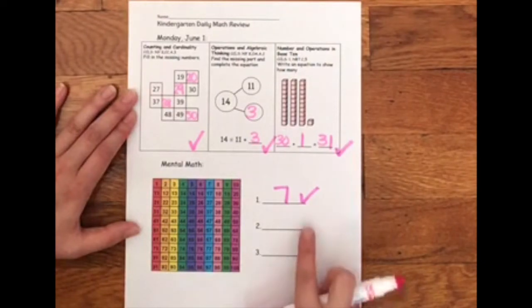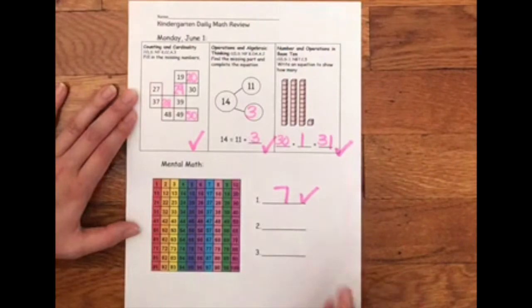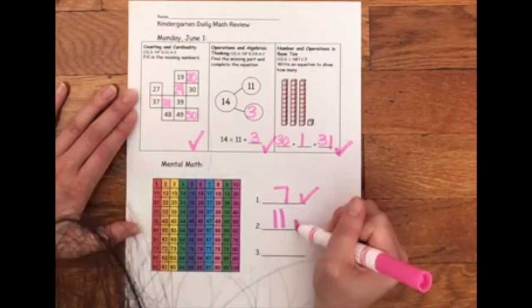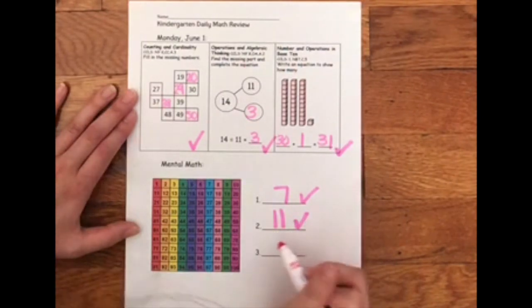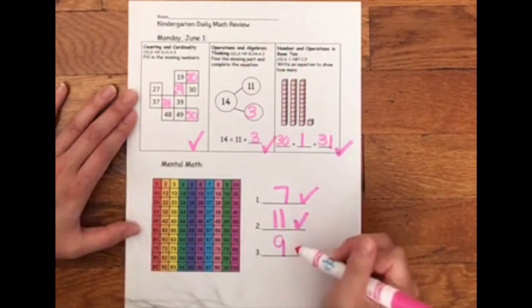Okay, for number 2, 5 plus 6. 5 plus 6 equals 11. Give yourself a check. Okay, and for number 3, 12 minus 3. 12 minus 3 equals 9. Give yourself a check if you got that.